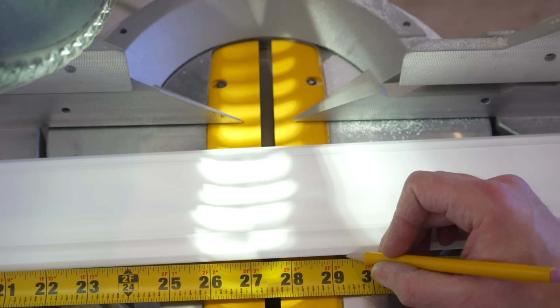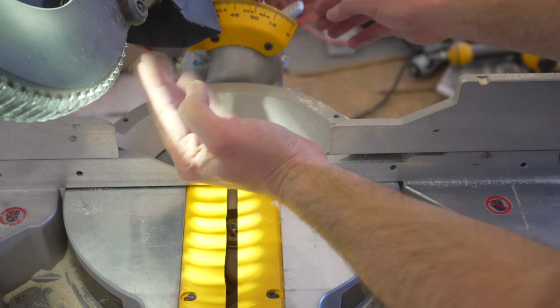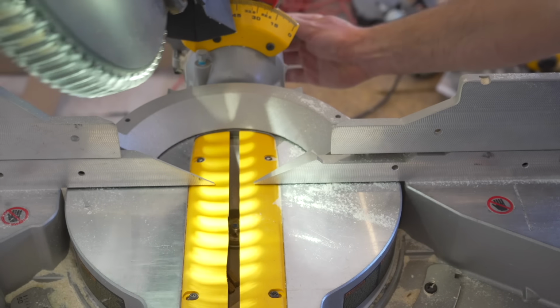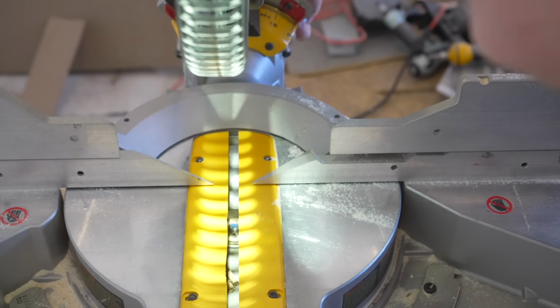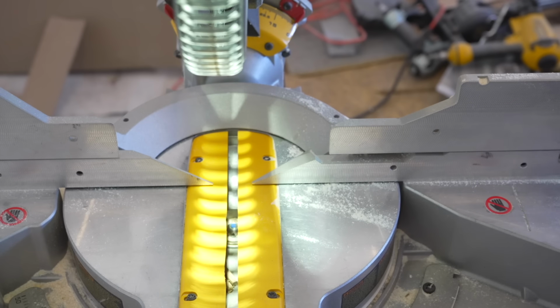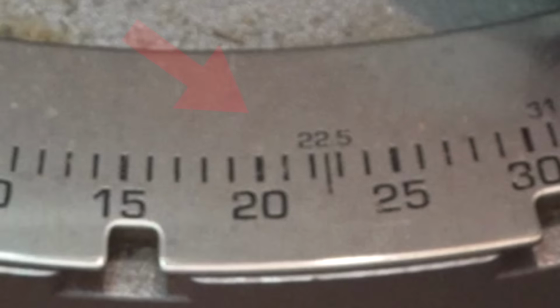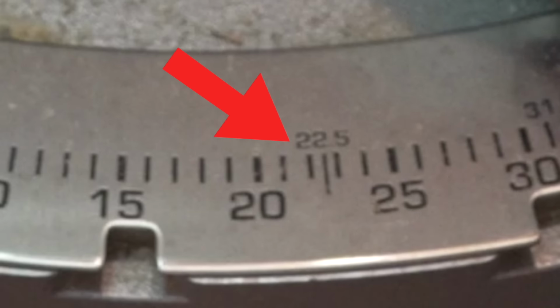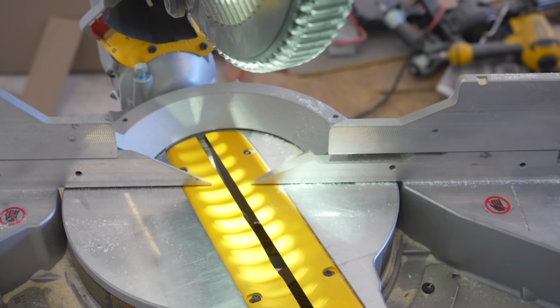This is the length we need to cut it to. I'm now going to turn this bevel back to 0. So we are going back to 0 now. And we're going to move this miter over to 22.5 down here. And as you can see, there's a pre-marked area there for that. And it actually locks right there.